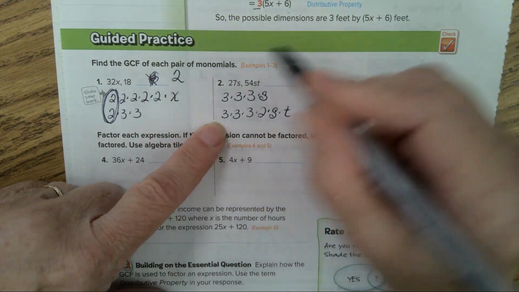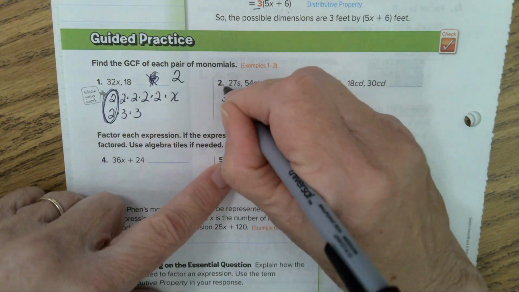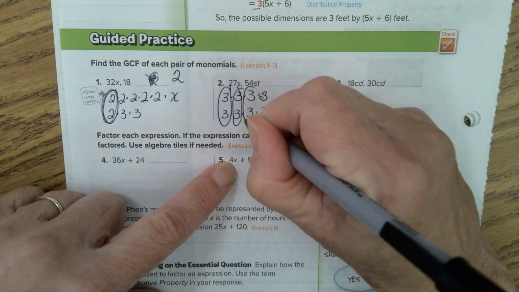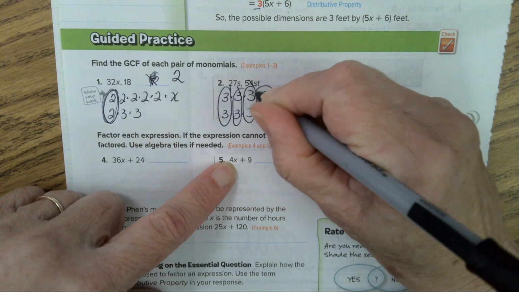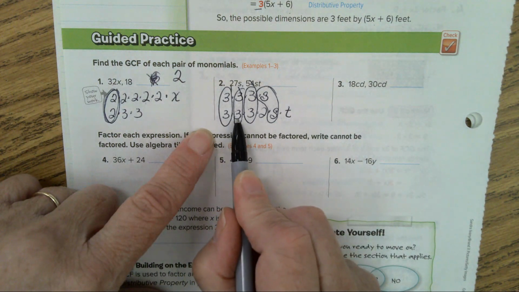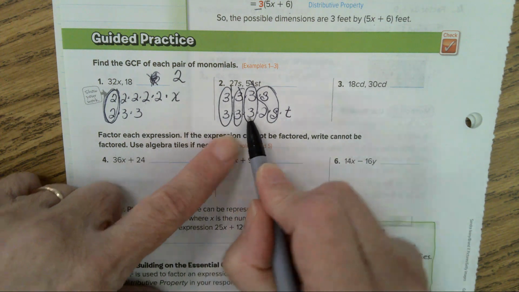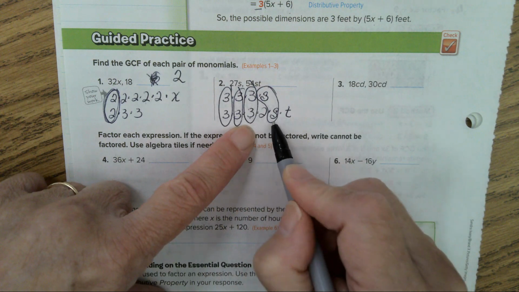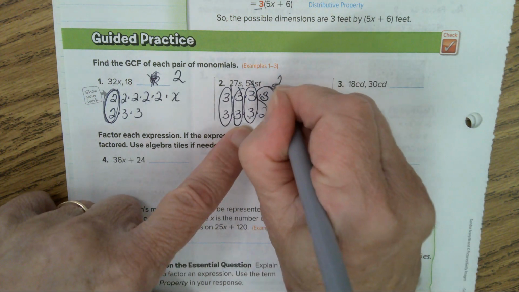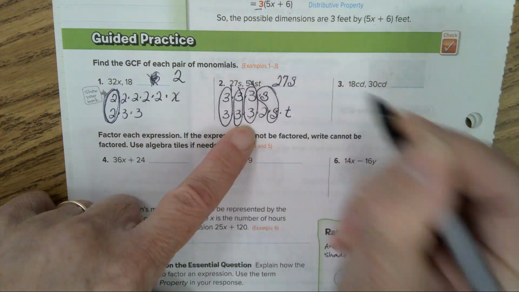Now, what are my pairs? I have a 3, I have another 3, I have another 3, and I have an s. 3 times 3 is 9, times 3 is 27, times s. So it's going to be 27s. Any questions on that?